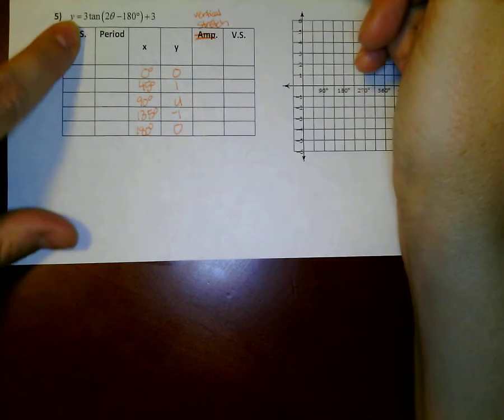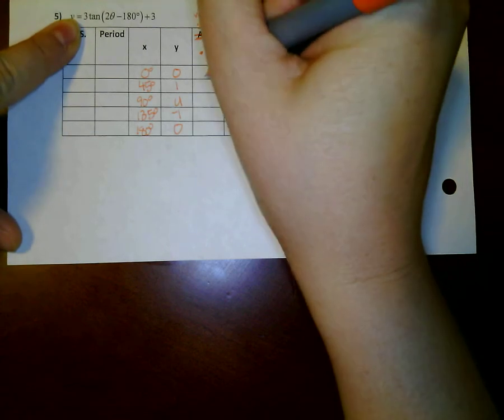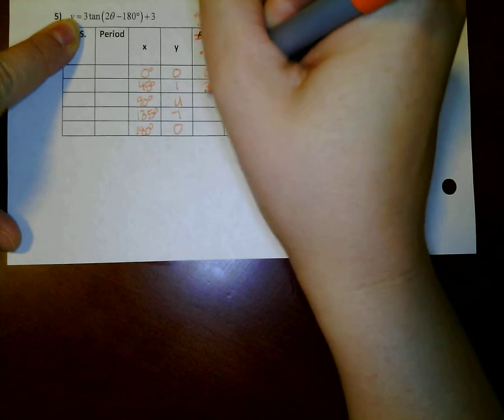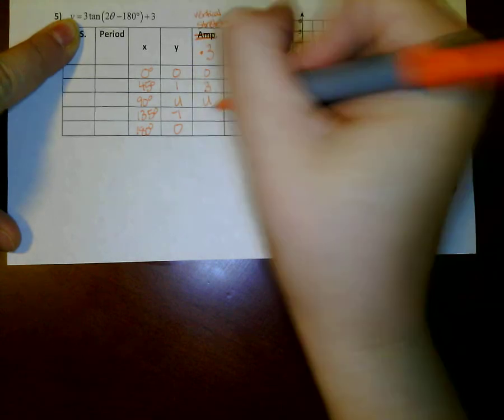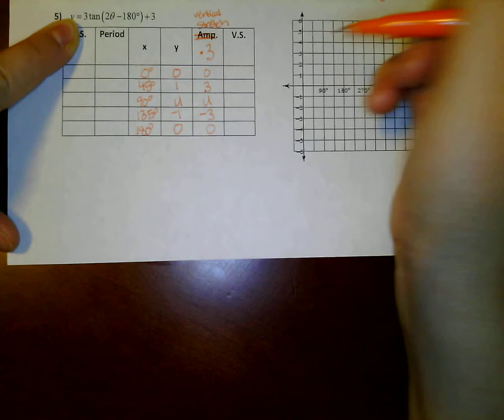The a value of tangent is 3, so I'm going to take every y value and multiply it by 3. 0 times 3 is 0. 1 times 3 is 3. Undefined times 3 is still undefined. -1 times 3 is -3. And 0 times 3 is 0.